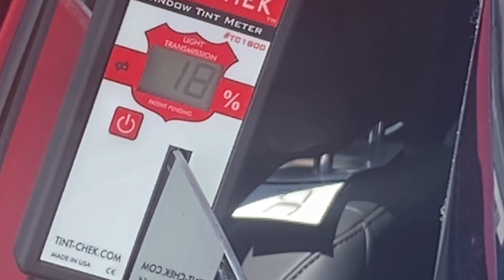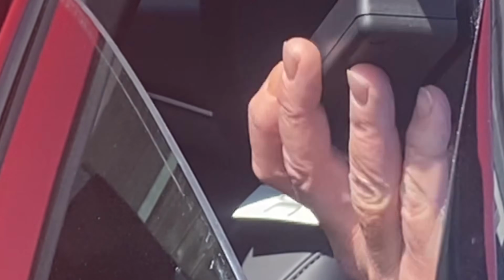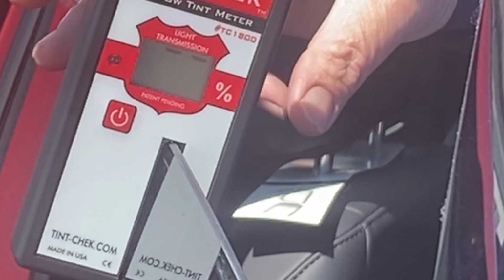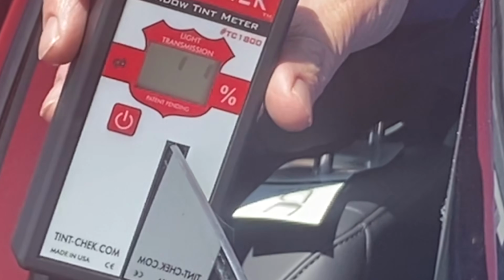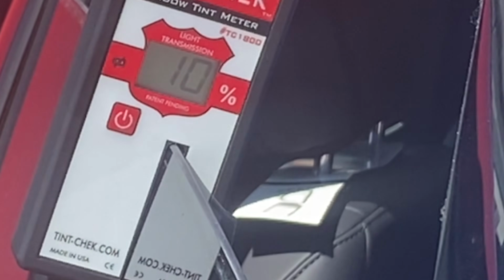If I were to add the 35% common window tint we see on front windows today, you're going to see this is going to make quite a change. So again, without it, 24, and with it, 10, less than half.